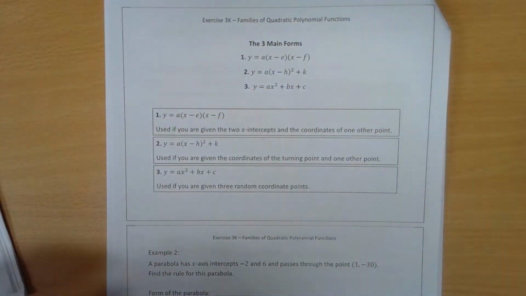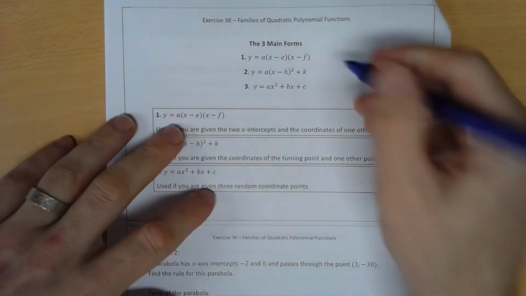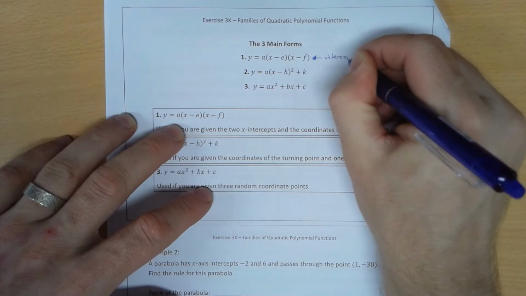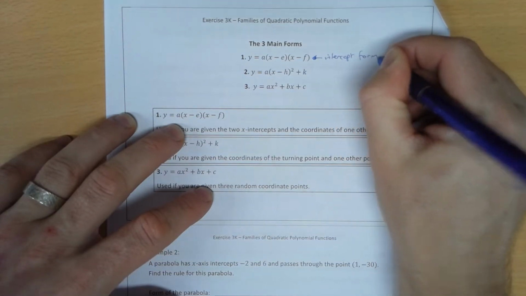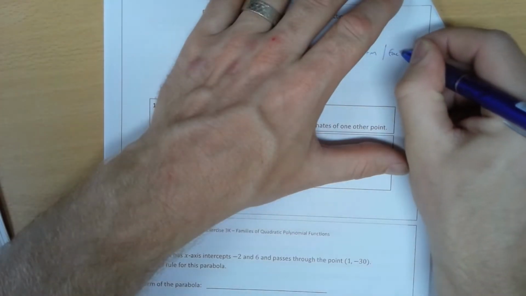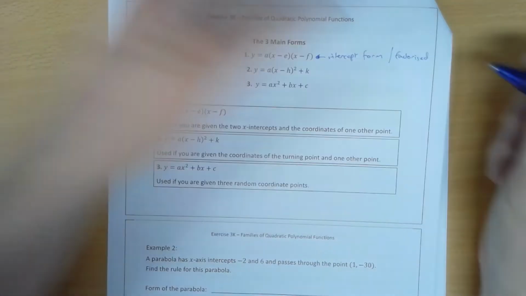So let's go over the 3 main forms that you've seen or know. So the first one, okay, we like to call this intercept form, or factorized form.